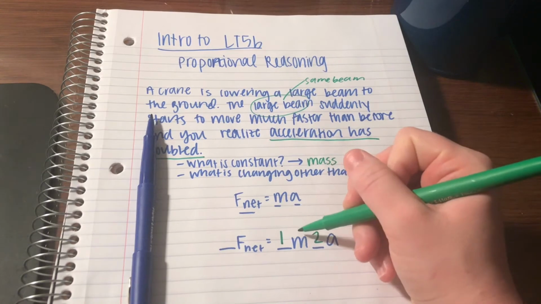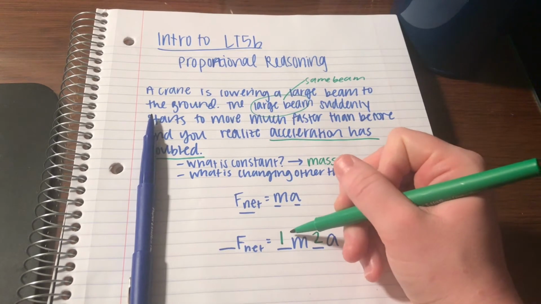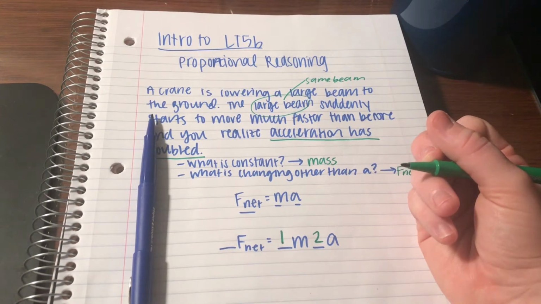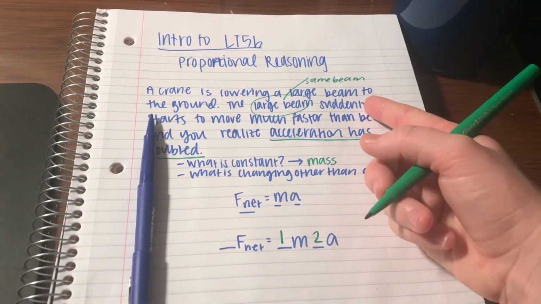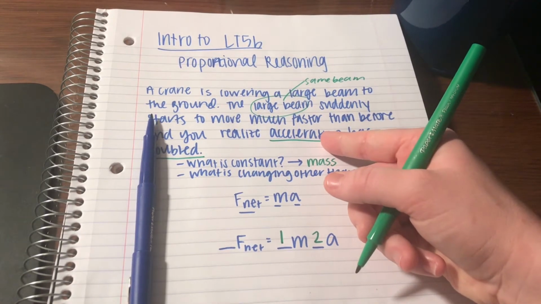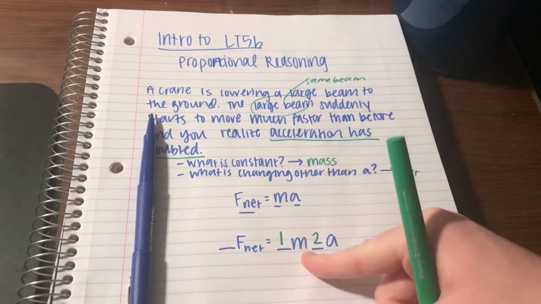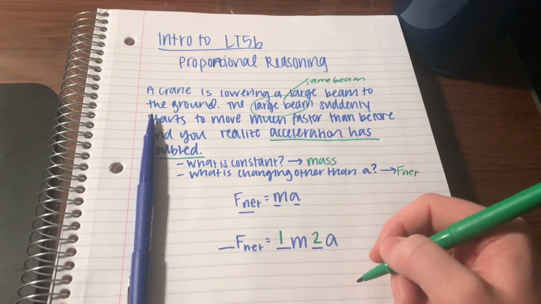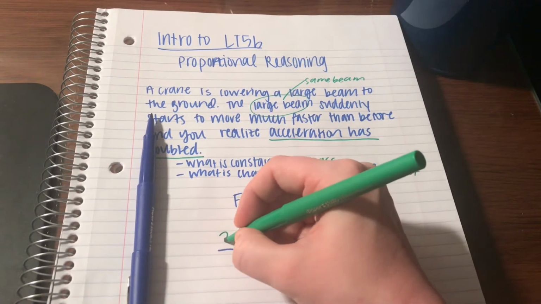So it's not changing. It's changing by a factor of 1. If my first mass was 20 kilograms, then in the second situation, when the beam starts to move a lot faster, the mass is still going to be 20 kilograms. We plug in ones for things that are constant.